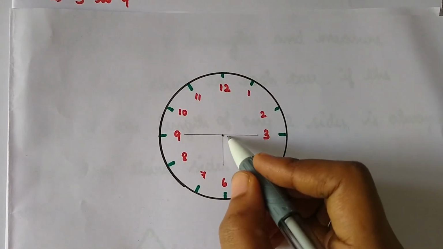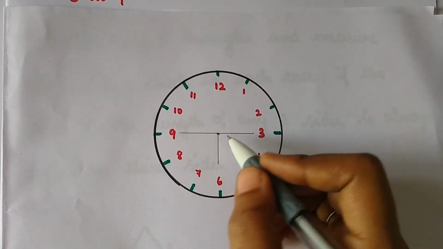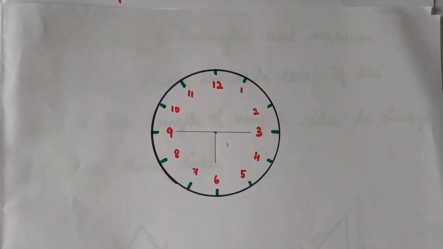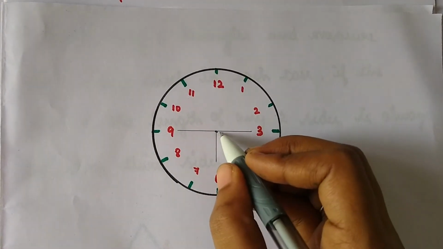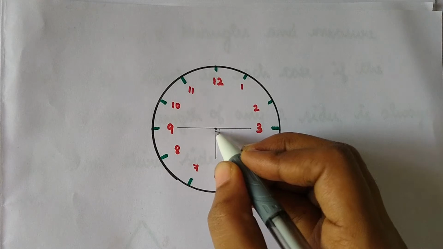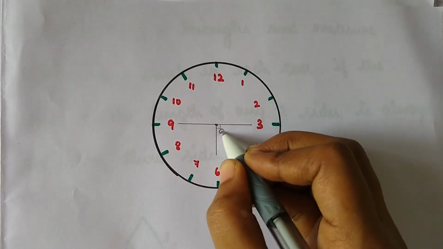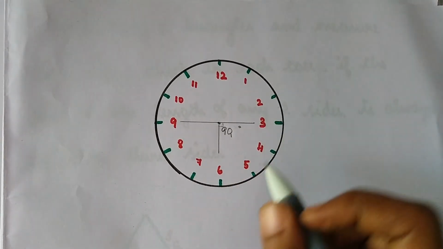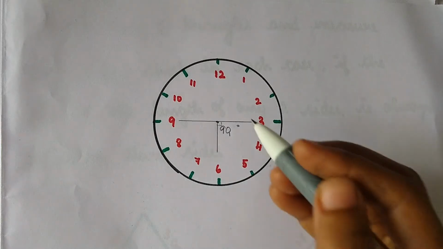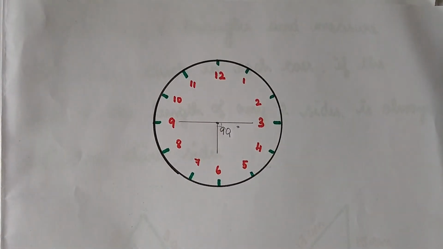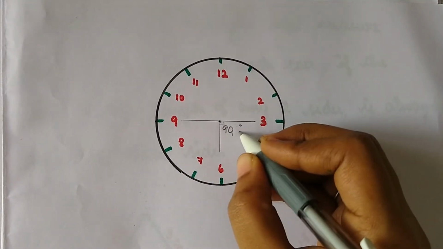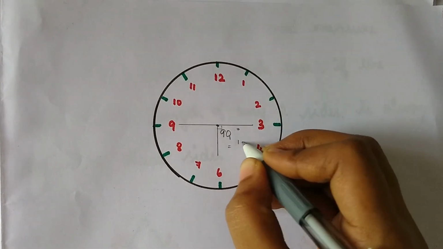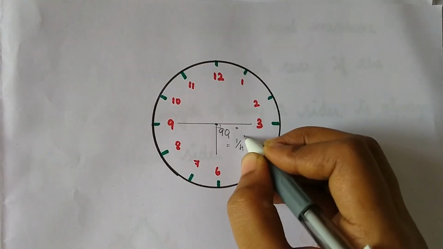That is a right angle. Already you learned the types of angles. Right angle means 90 degrees. There is another name to define the right angle. We can say 1/4 revolution. We can write it as 1/4 revolution.